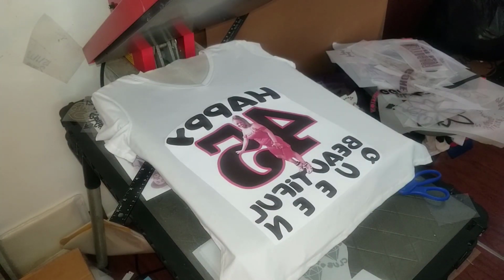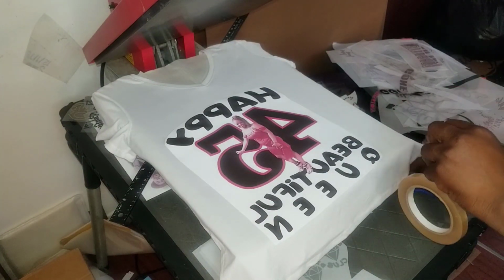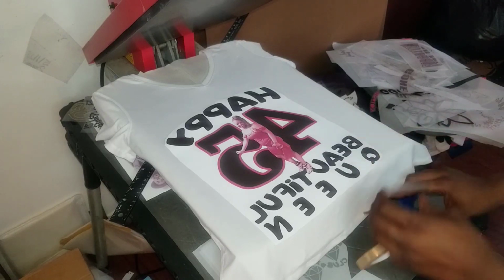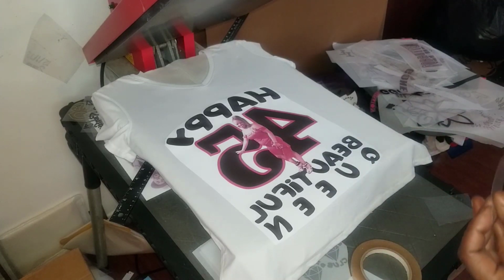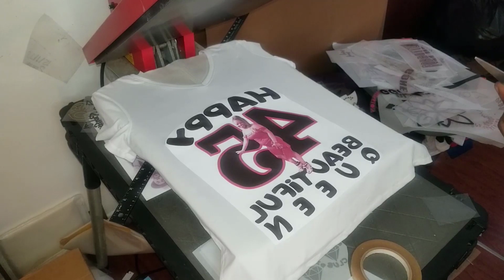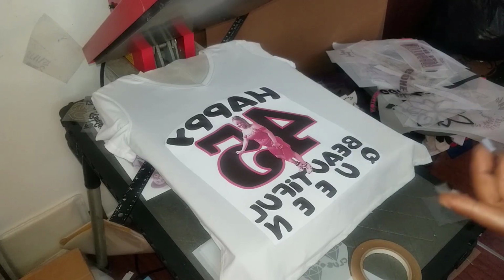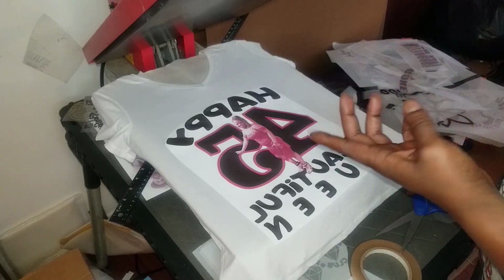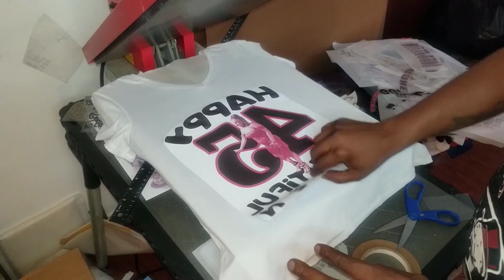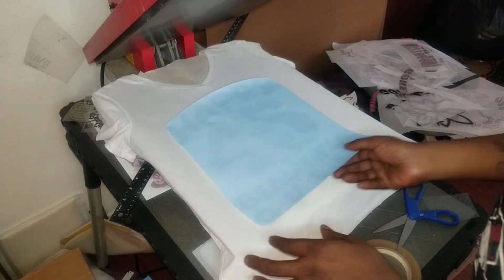Now, I like to get my tape ready. Cut off a few pieces here. I should only need about 4 for this image. Alright. Flip that bad boy around.